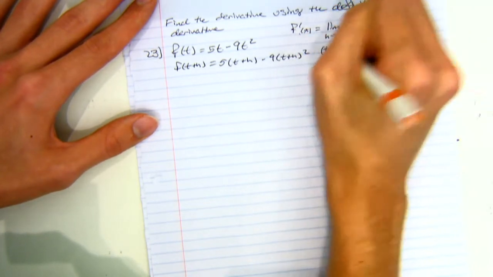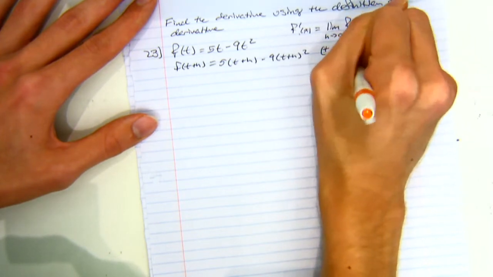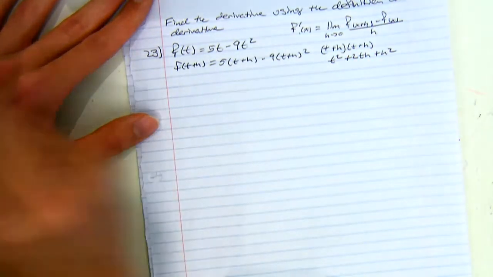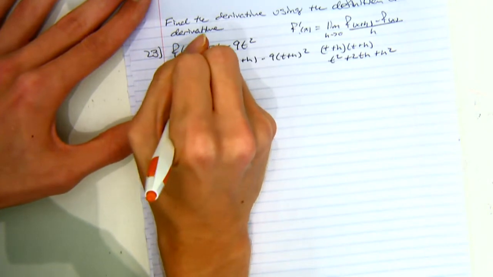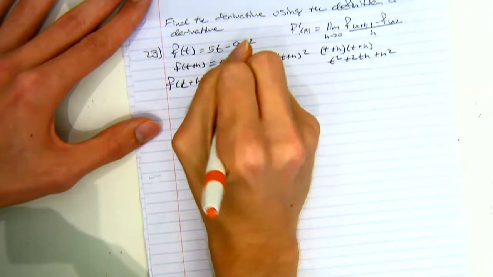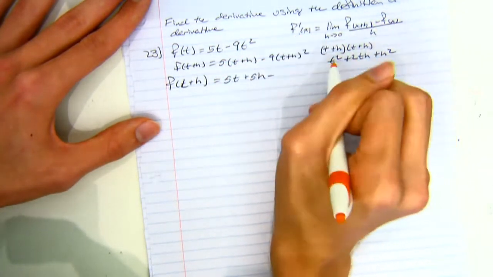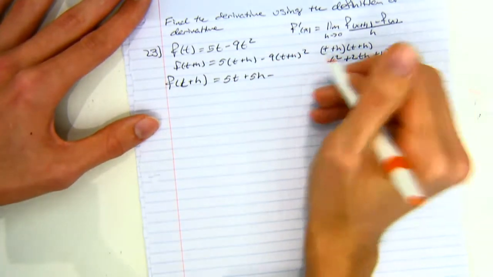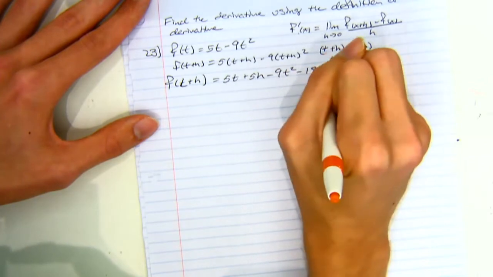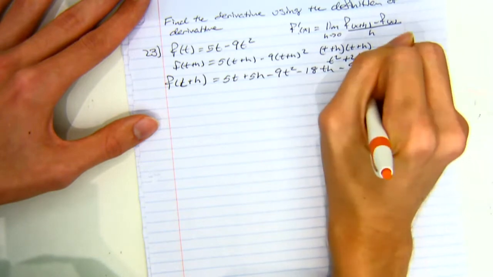So 2th times h squared. My t's look like pluses, I apologize. I'm essentially just going to distribute this -9 to this whole thing, which is going to be -18 t h minus 9 h squared.